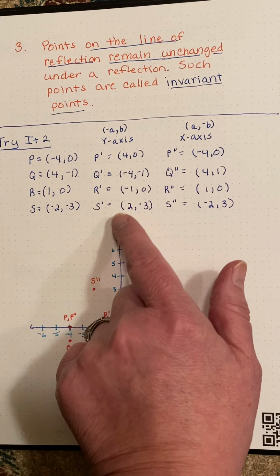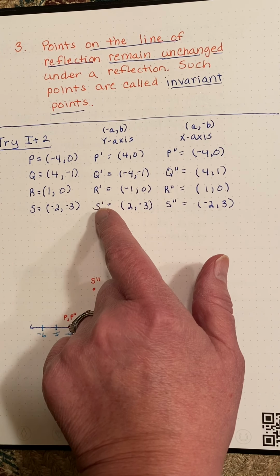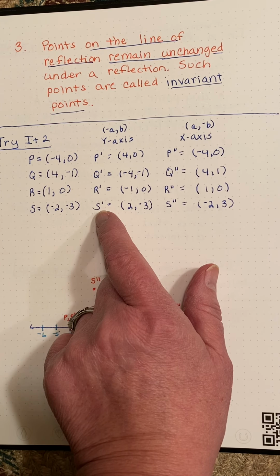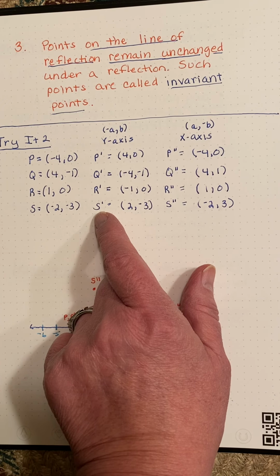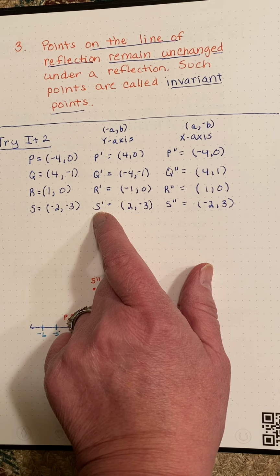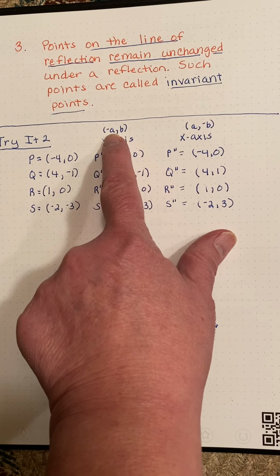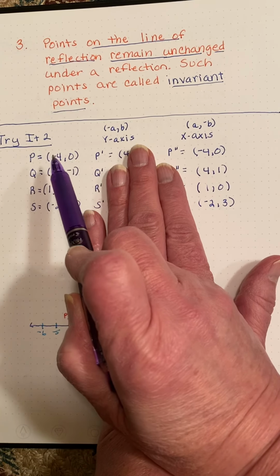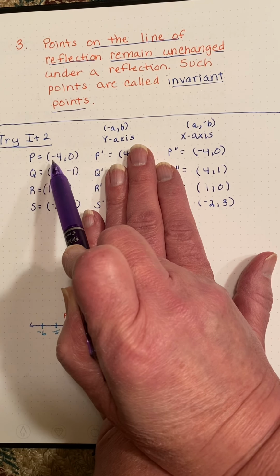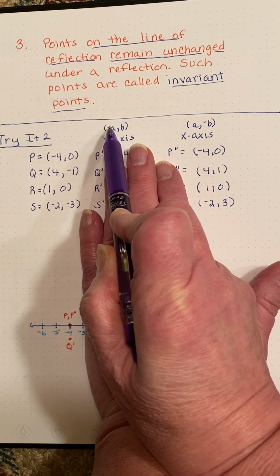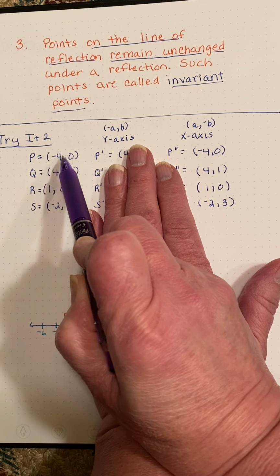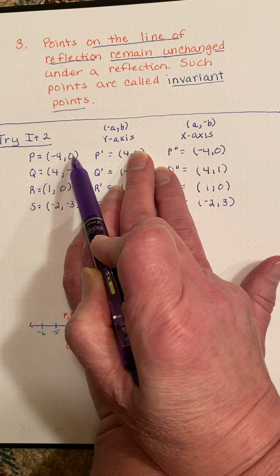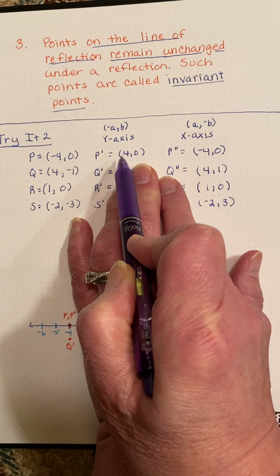Now, what I did to find out the reflection, which is letter A, their image is P, Q, R, S with 1 tick mark. The first reflection is obtained under a reflection in the y-axis, which is negative A, B. Now, what you do is you take your original coordinate point, negative 4, 0. Well, if this is a negative and a negative, that's going to turn that 4 positive. This is a positive and 0, 0 just always stays the same. So I have 4, 0.